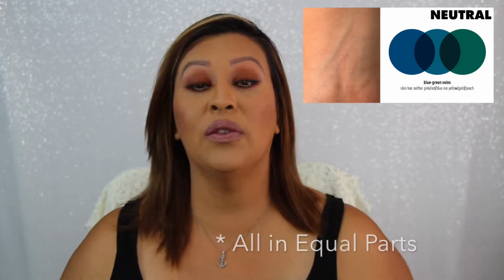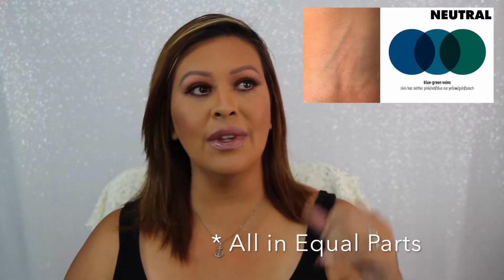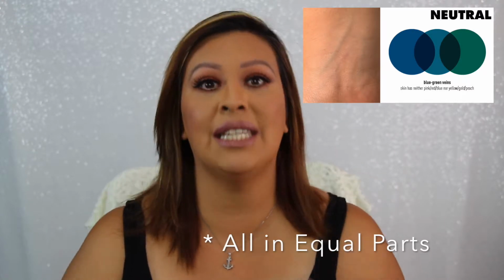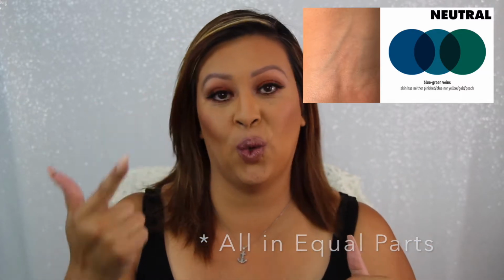If your veins are between a blue, a green, or a blue-green, then your undertones are neutrals, which means that your skin tone has subtle colors of, I want to say, all of them put together, which is the pinks, the reds, the blues, the yellows, the golds, and the peachy tones.